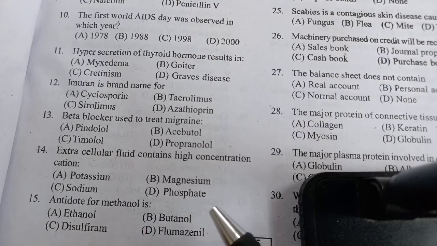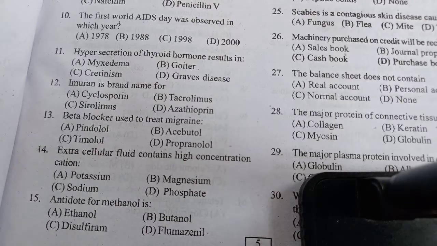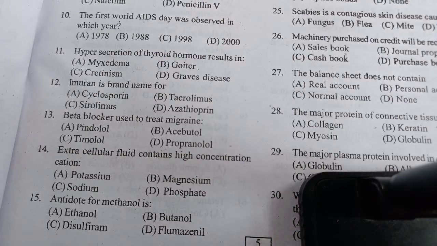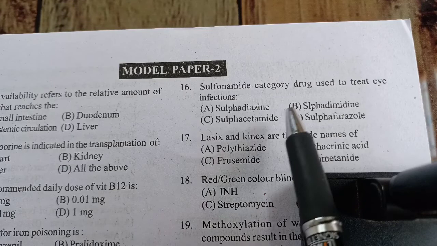Antidote for methanol is ethanol, butanol, disulfiram, or flumazenil. A 10% ethanol solution administered intravenously is a safe and effective antidote for severe methanol poisoning.